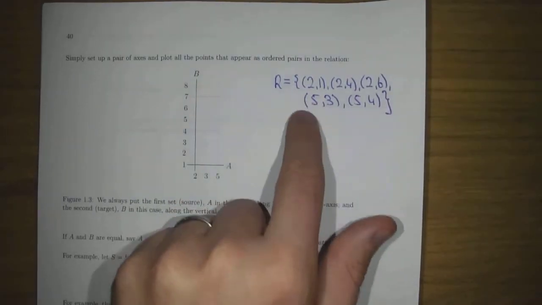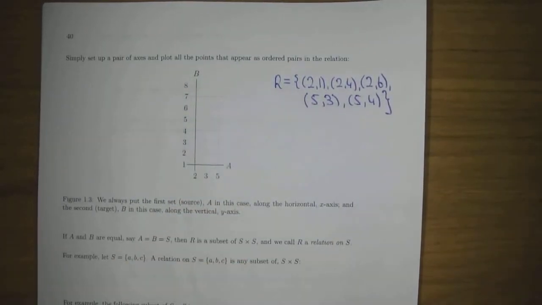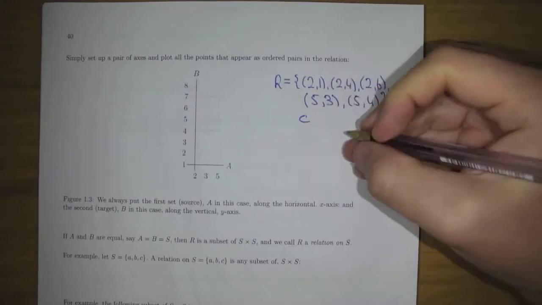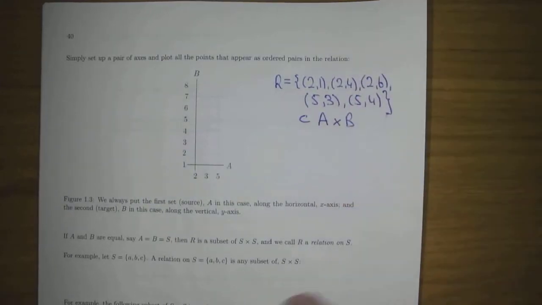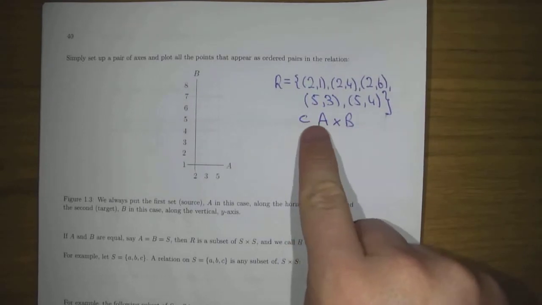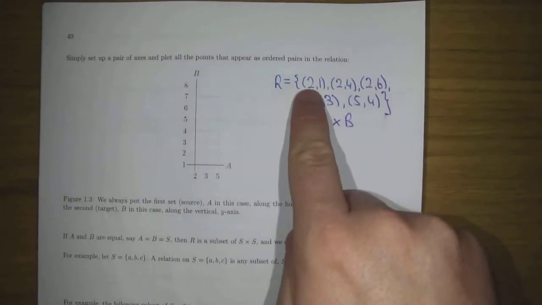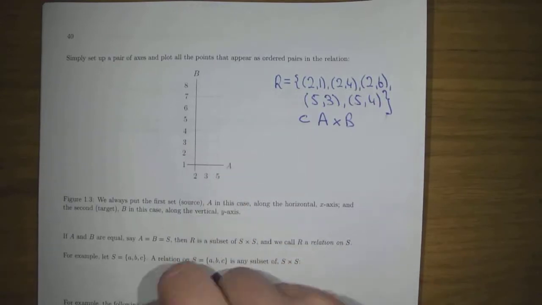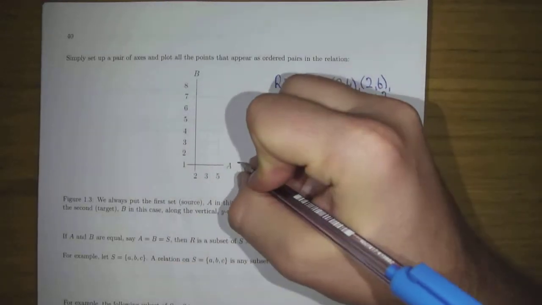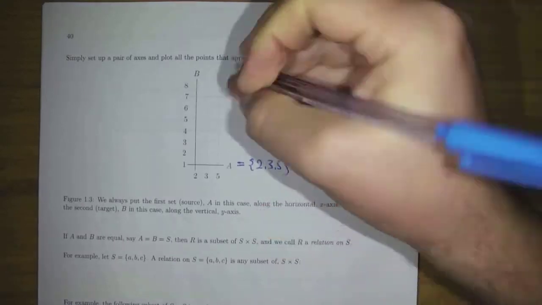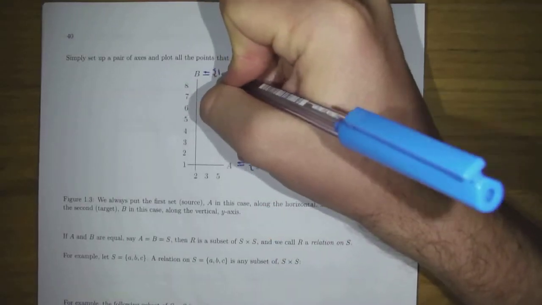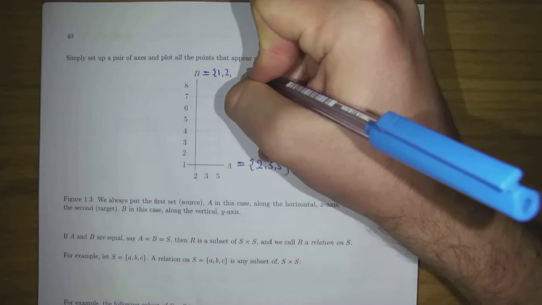And what you can do is plot these points. So this is a subset of Cartesian product of A and B. So it's not all of the elements of A times B. For example, where is, so actually we should write down what A and B are. A is the set 2, 3, 5. And B is the set 1, 2, dot, dot, dot, all the way up to 8.